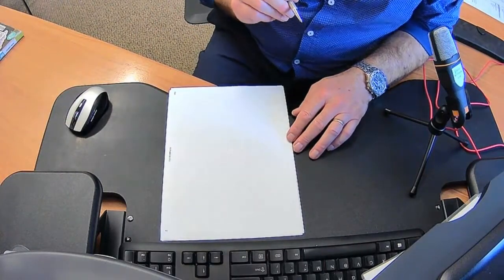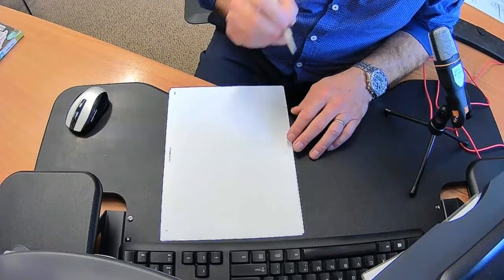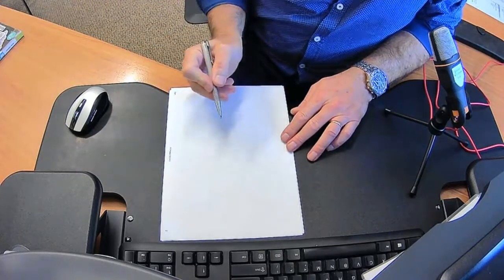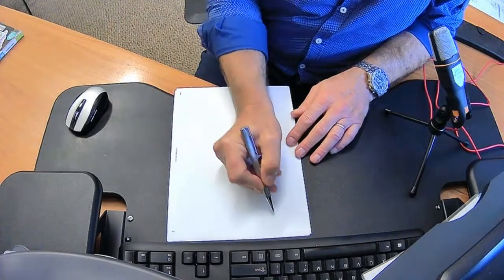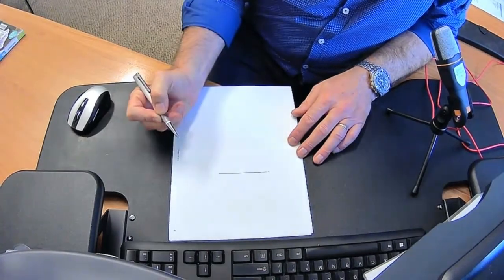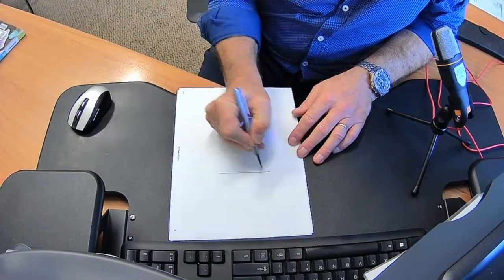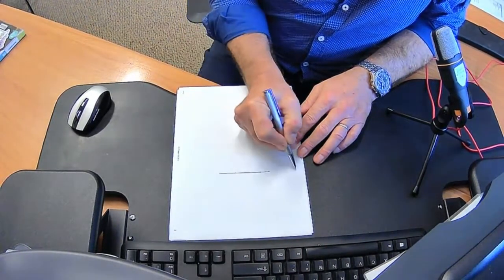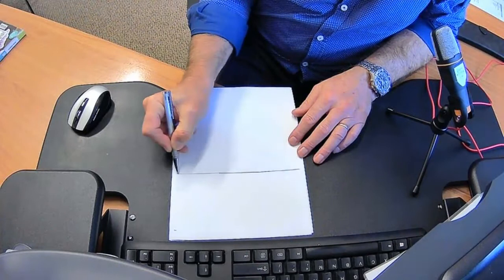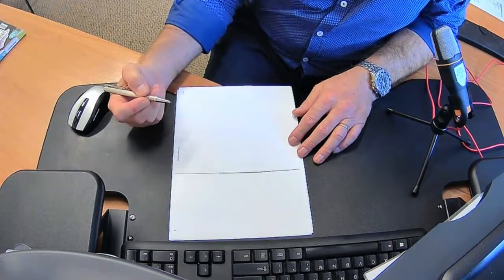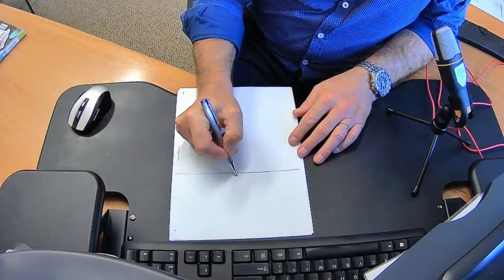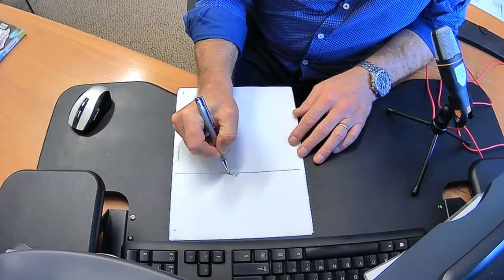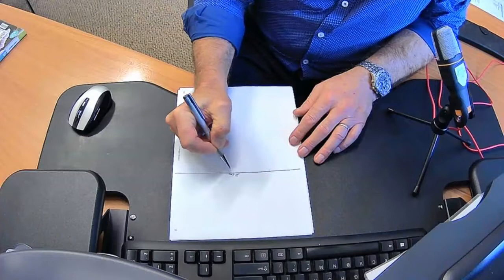So let's have a look at the concept of area and volume. First of all, we need to go back to 3 dimensions. The first dimension of anything would be a line, 1 dimension, and it has a certain length. If I draw a line across this whole thing, I know that it's an A4, so it's going to be about 21 centimeters. Okay, so that's 1 dimension.